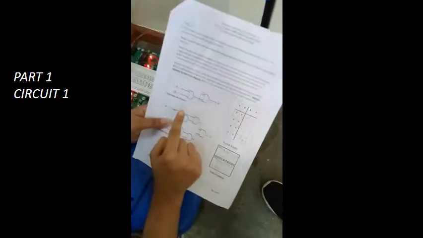This is part 1, lab 1. This is the schematic for circuit 1. This is the truth table where X shows the output for circuit 1.